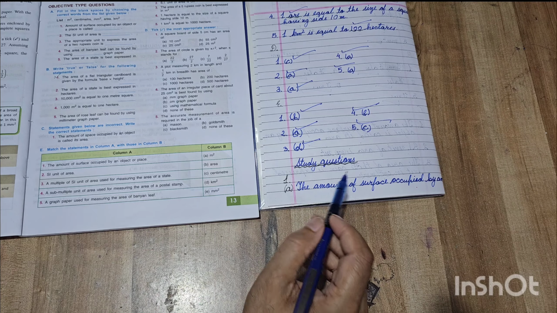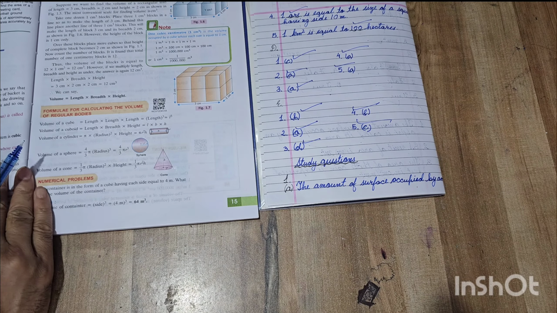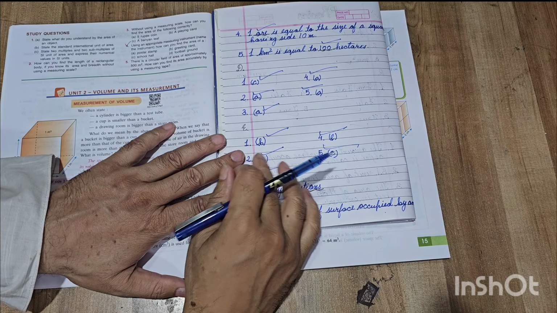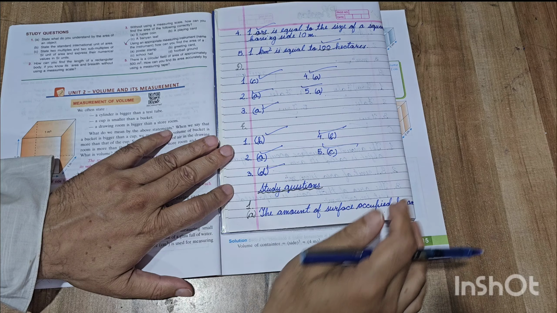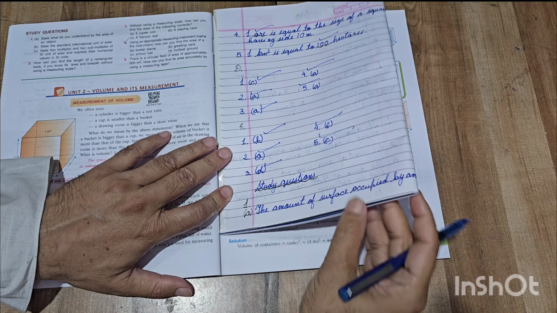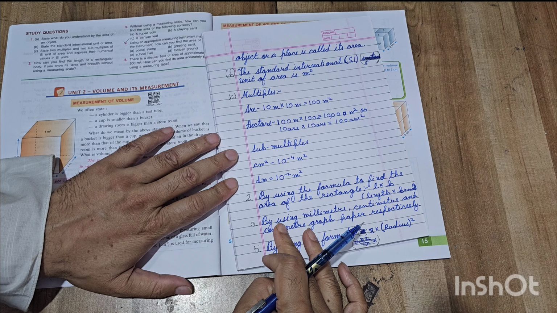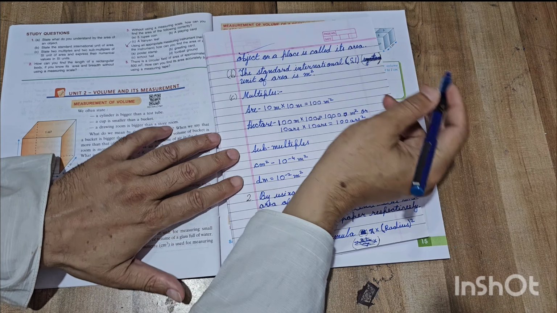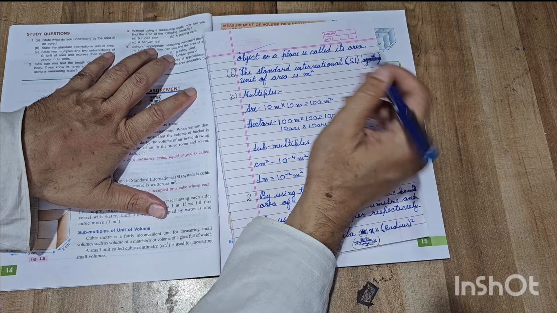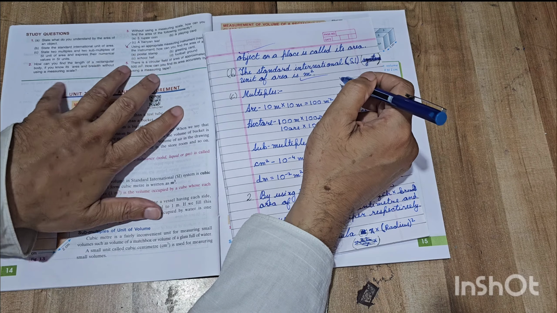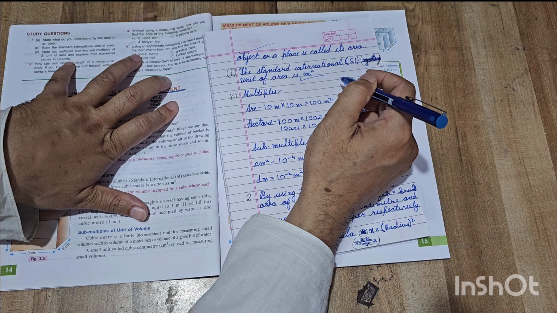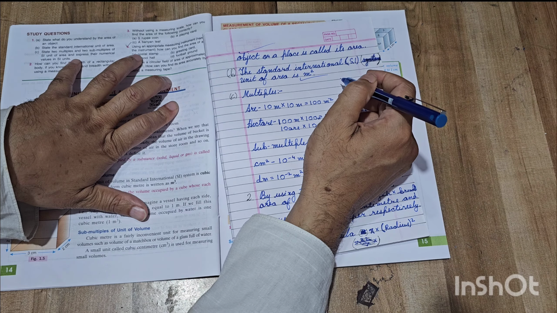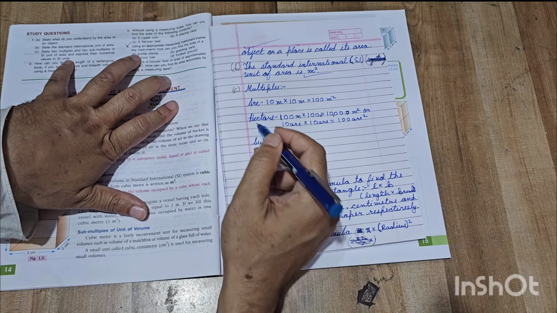Okay. Study questions. Question number 1. State what you understand by the area of an object. The amount of surface occupied by an object or a place is called its area. State the standard unit of area. This is the third time the same question is asked. State two multiples and two submultiples of SI unit of area and express their numerical values in SI unit.